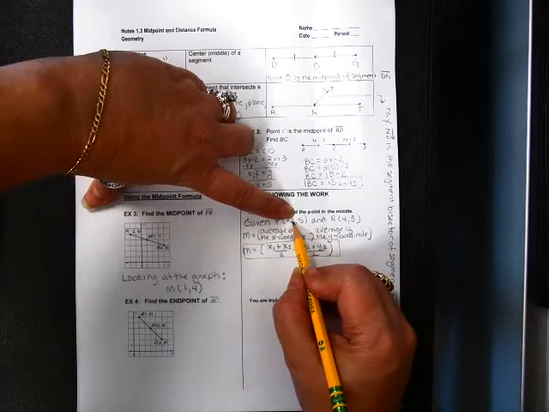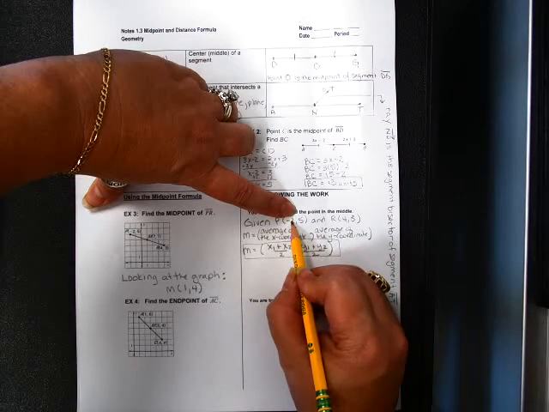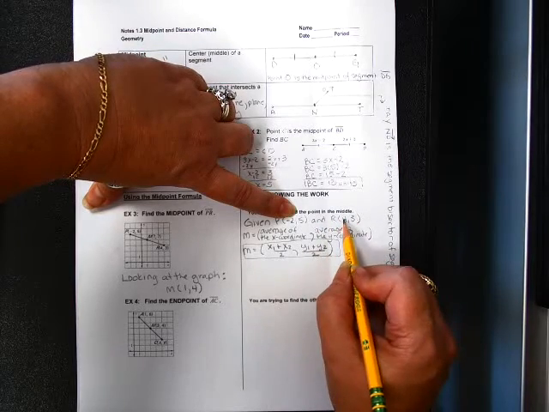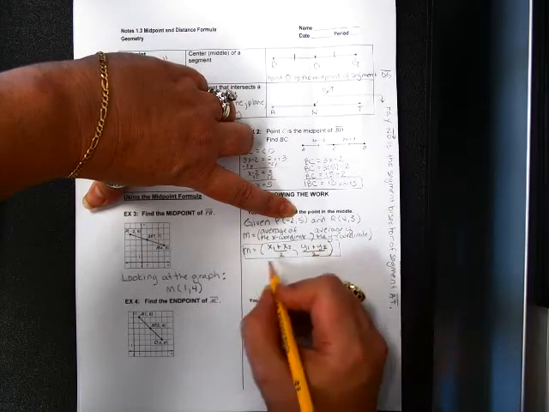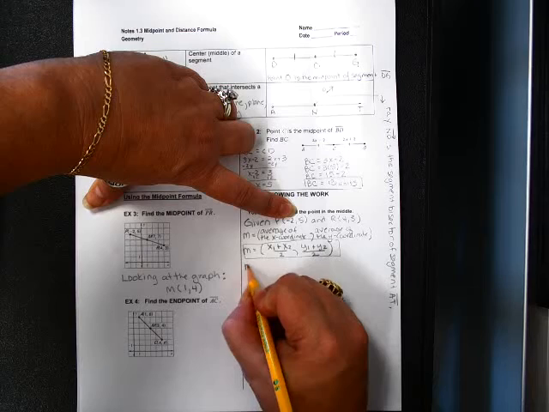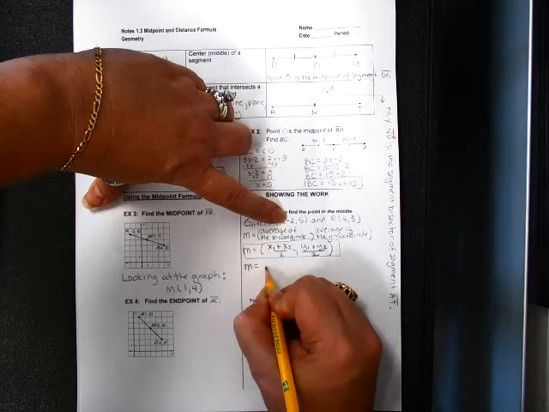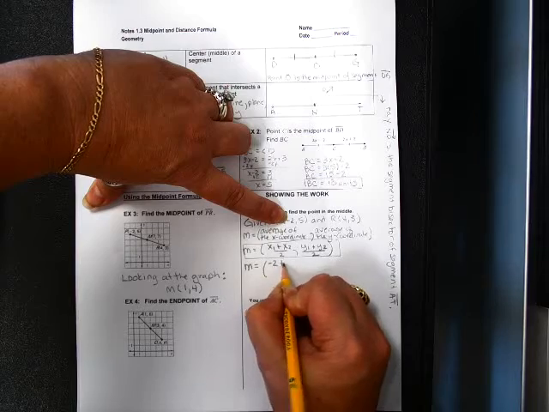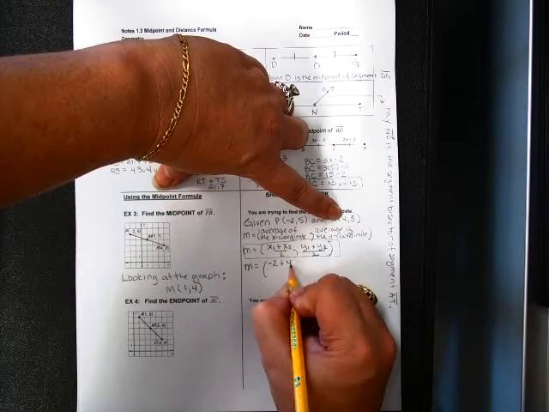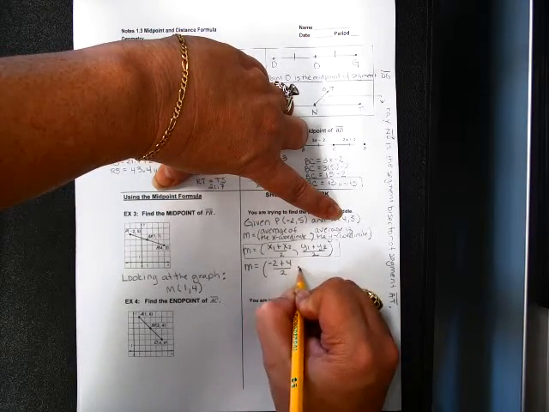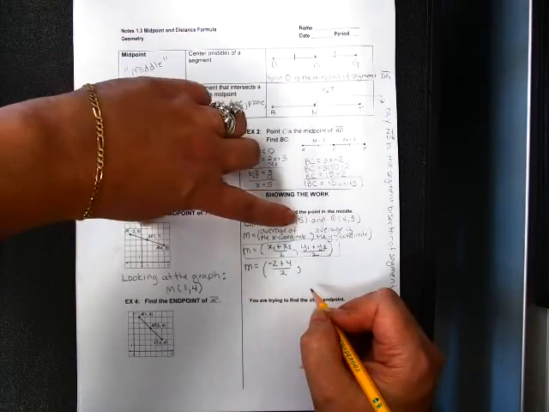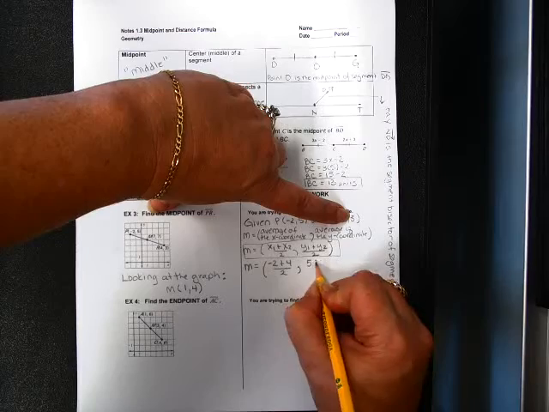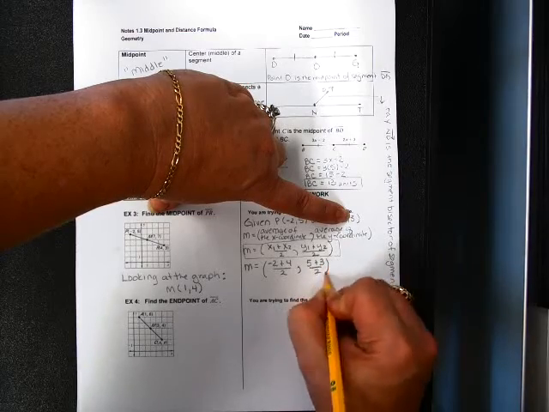Remember, this is your first point, this is your second, so this is your x1, y1, this is your x2, y2. So you're going to plug it in. M is equal to -2 plus 4 divided by 2, comma, and then there's your first y, so that's 5. There's your second y, plus 3 divided by 2.